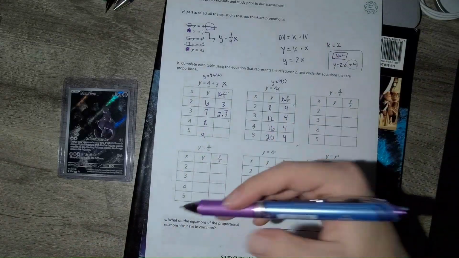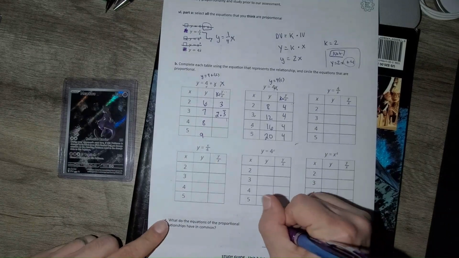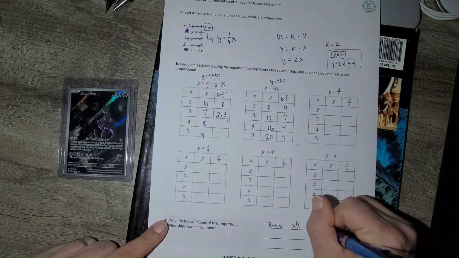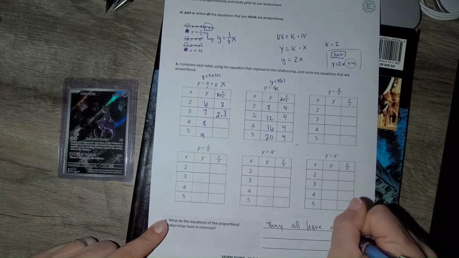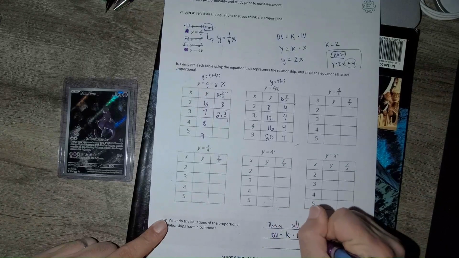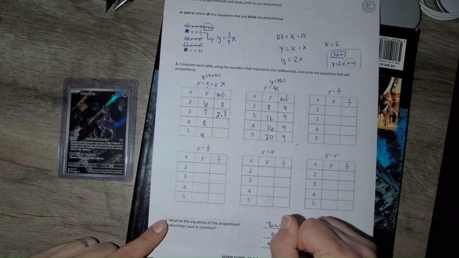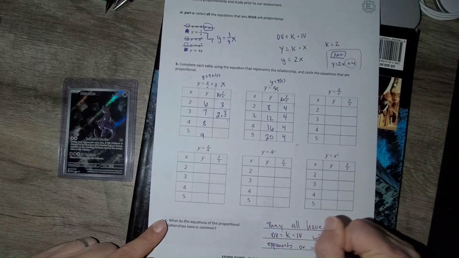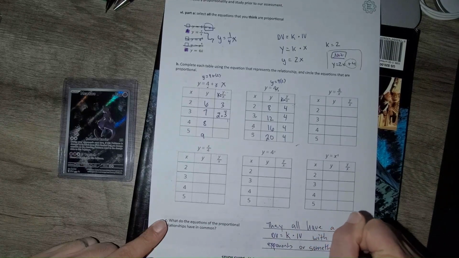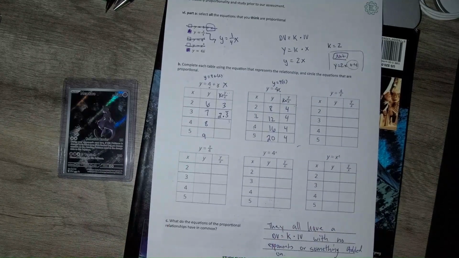And so, just skipping down here now, what do equations of proportional relationships have in common? They all have a dependent variable is equal to constant of proportionality times an independent variable with no exponents or something added on. And so that's important for this problem. Let's get on to our last one.